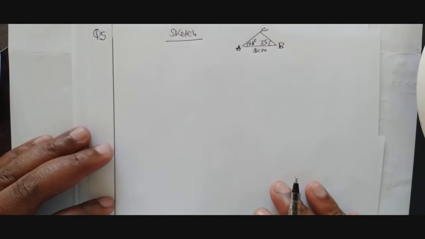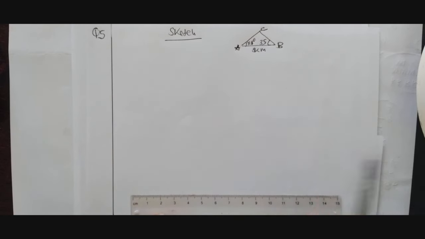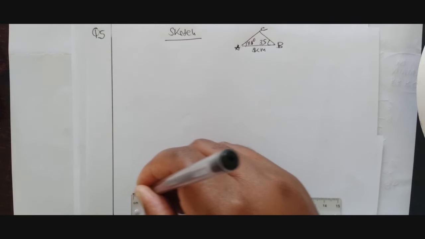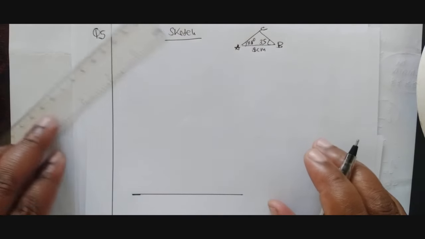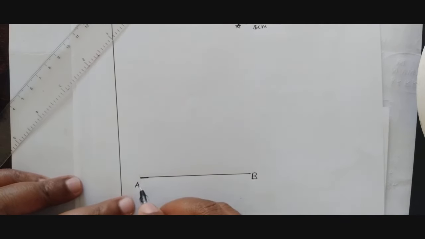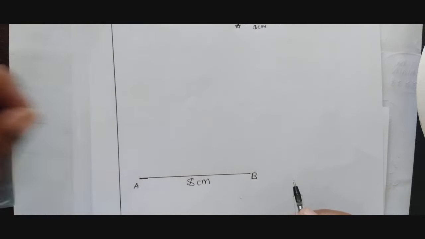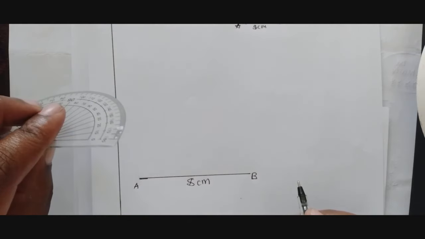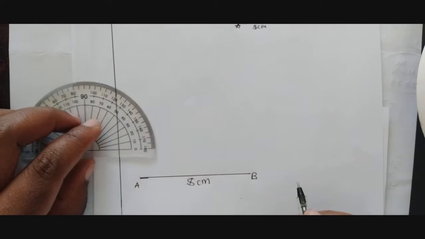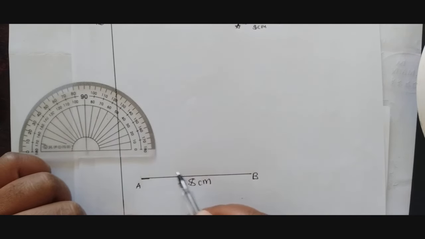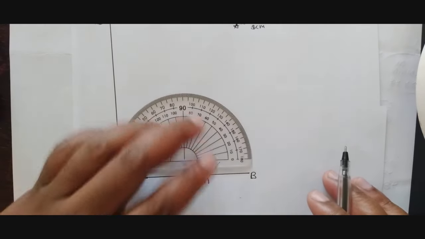Okay, so we start. The first thing is we measure 8 centimeters with a ruler. Okay, so you start from the 0 mark here, up to 8. You're supposed to use a pencil, but I'm using this so that you're able to see nicely. So you have got up to 8 here. So you call this A, and this one should be B. Alright, the distance from A to B should be 8 centimeters. Okay, so next we measure an angle which is 35.